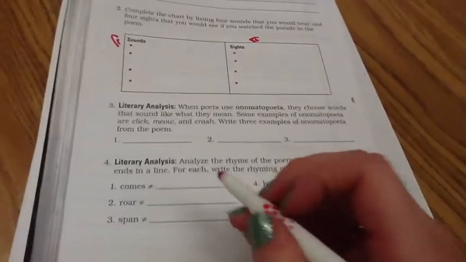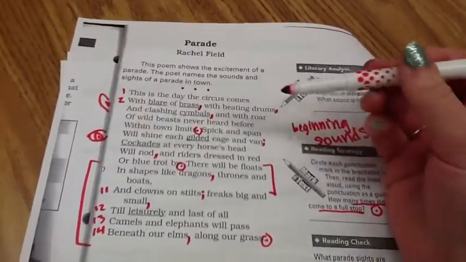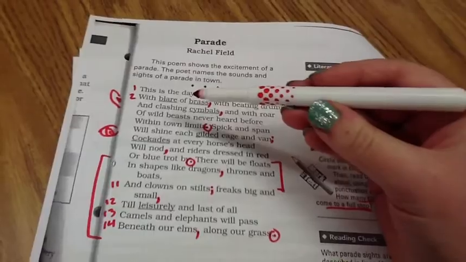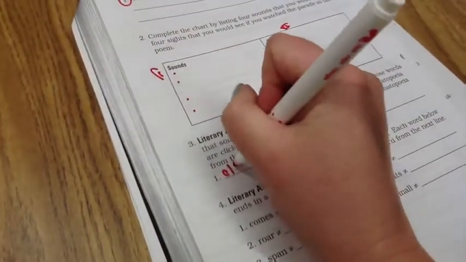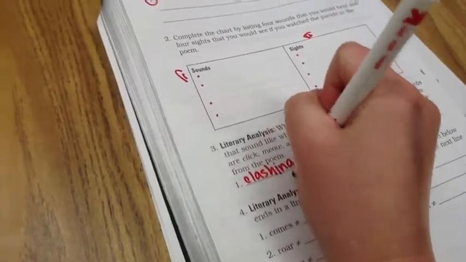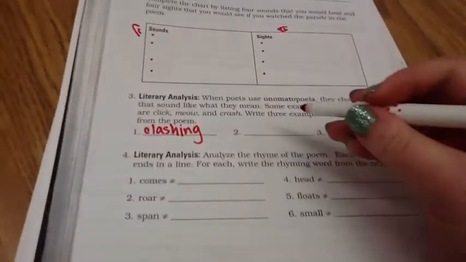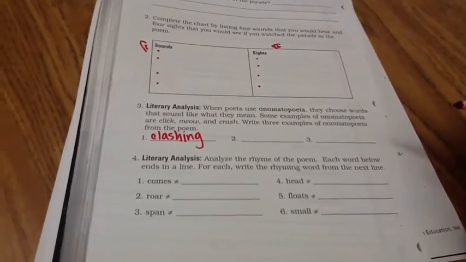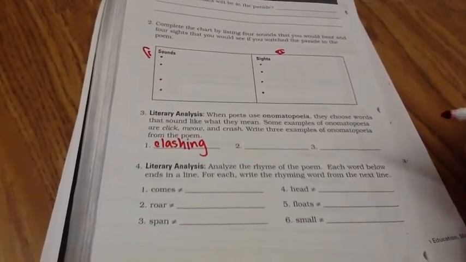So back at the poem, we're looking for 3 different noises that sound like the words they make. And I see, let's see, which one can I see? Ooh, clashing. Clashing cymbals is definitely a sound that sounds like cymbals. So clashing is an example of onomatopoeia. Can you find 2 more examples of onomatopoeia? Go ahead and do so, and when you're ready to resume, restart.